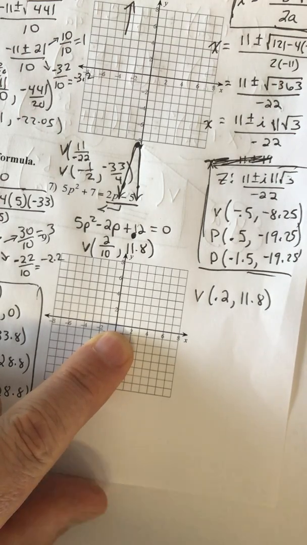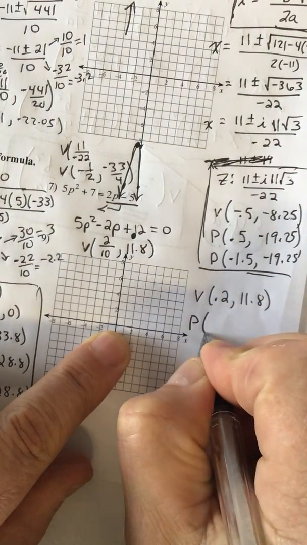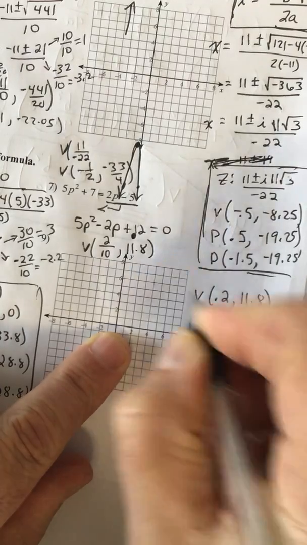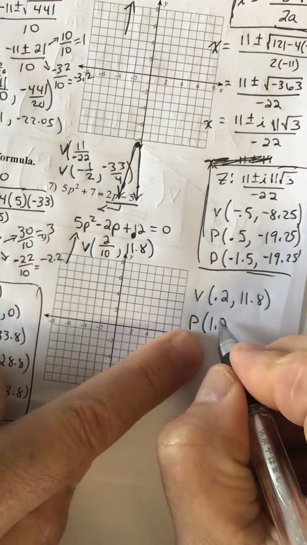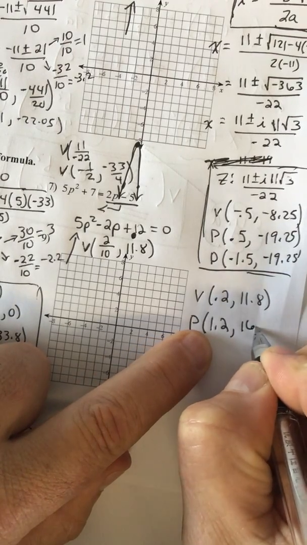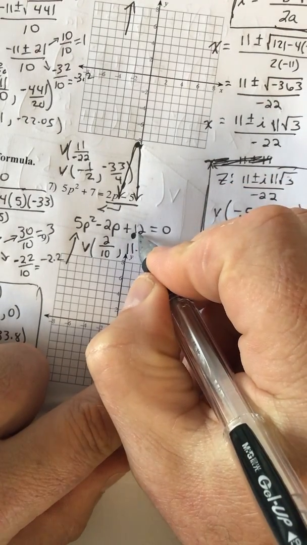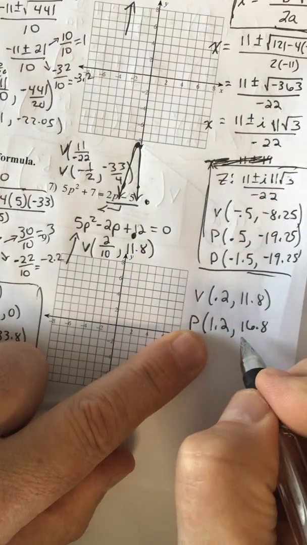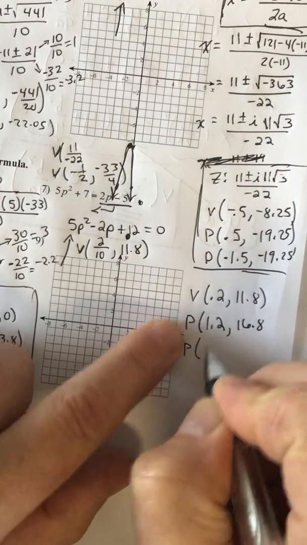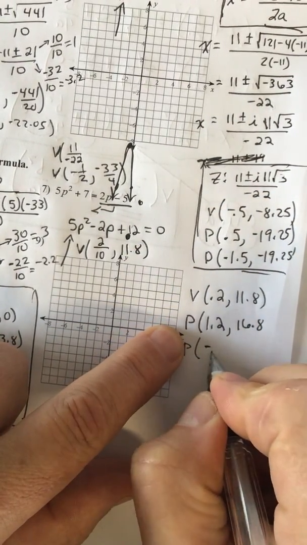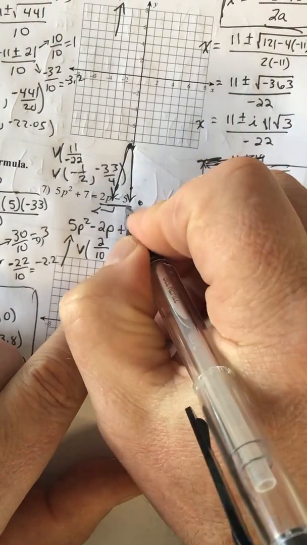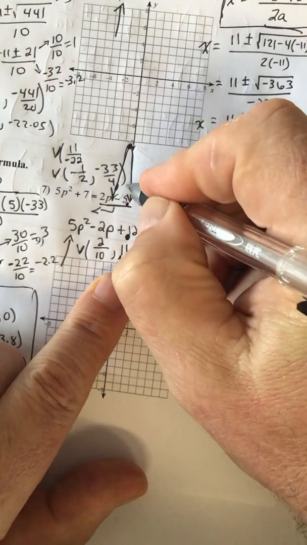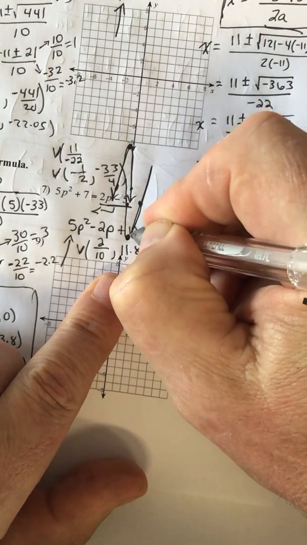Now, one of the things that I can tell is if I go to the next point, one more over, this is the multiplier, times 5. So it's going to go over 1, up 5. So it's going to be at 16.8. So if I go over 1, up 5, it's like right there. And then if I go the other way, 0.2 minus 1, so negative 0.8 will be up 16.8. Over 1, up 5 is about right there. Here's the graph of that thing.